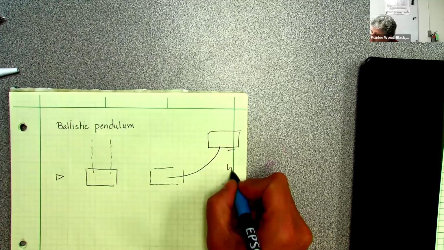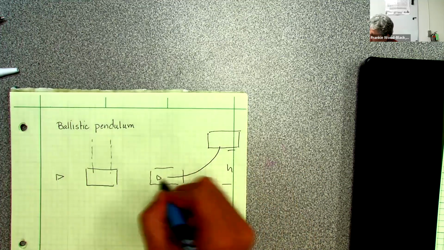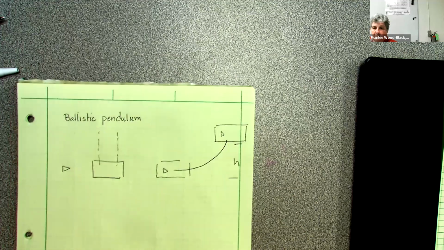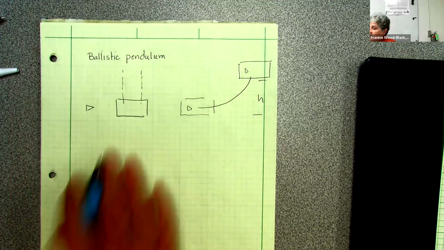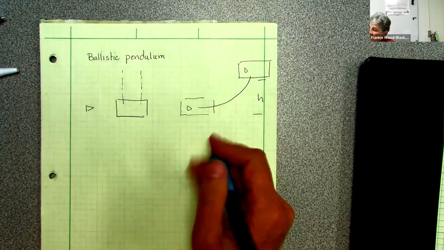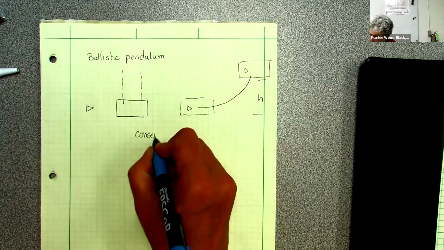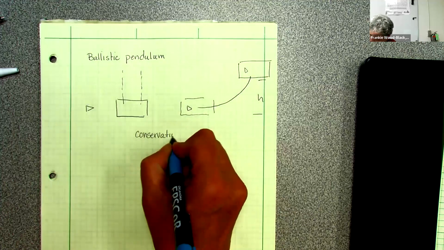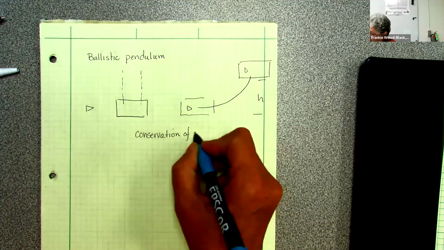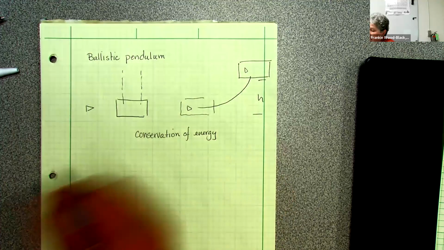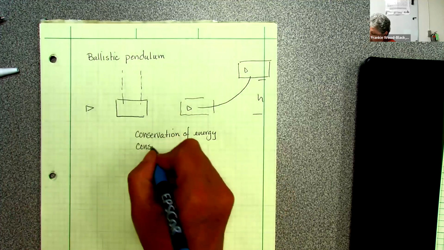So we have a new height here, and now the little bullet is inside of this. And it's a way to measure the initial velocity, because I'm going to use both conservation of energy and conservation of momentum.